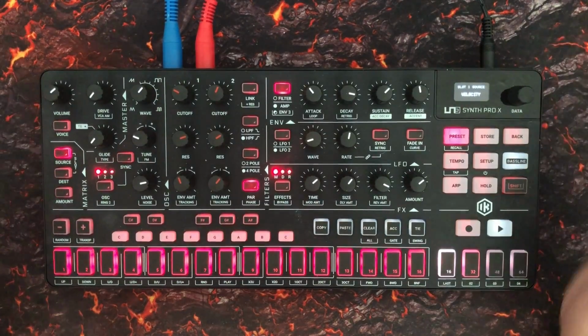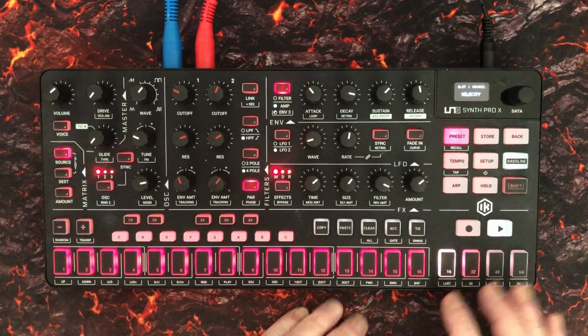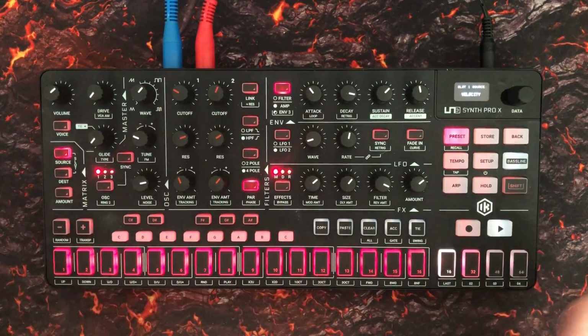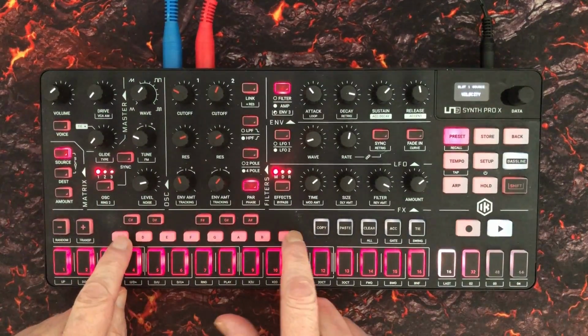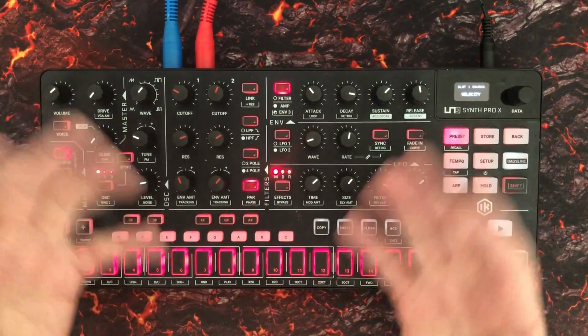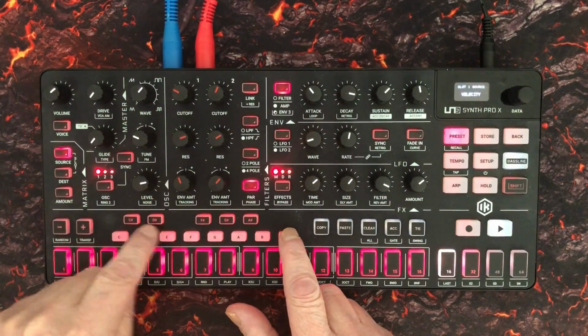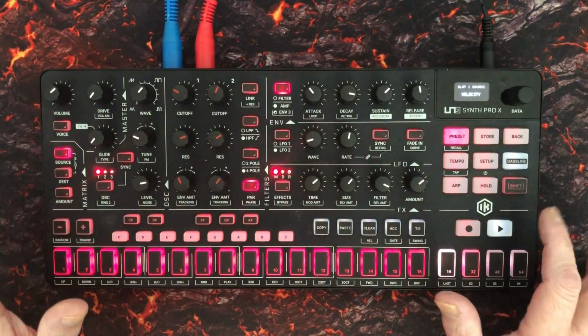You also have a sequencer and an arpeggiator and a little keyboard to program stuff in, although you can, of course, plug in a MIDI keyboard. This is just the patch I'm about to play you.